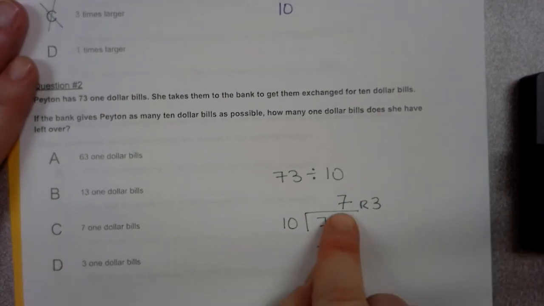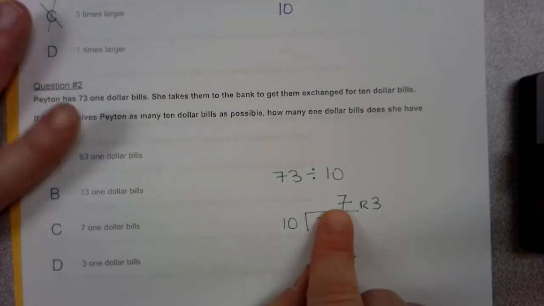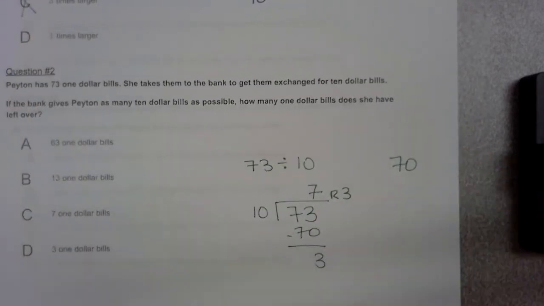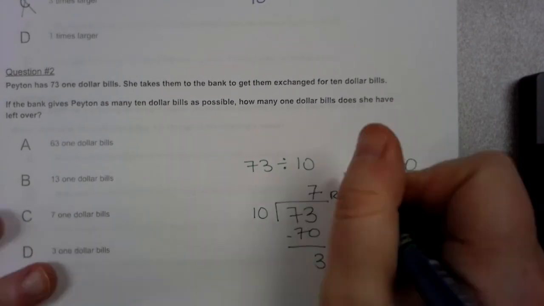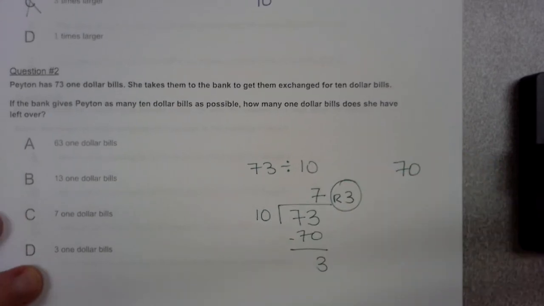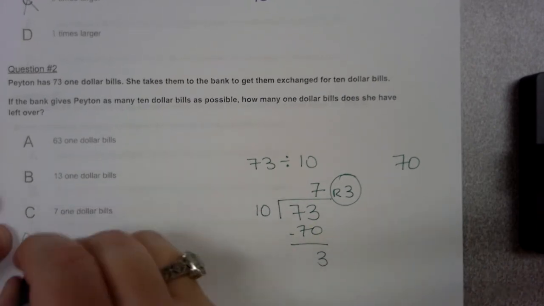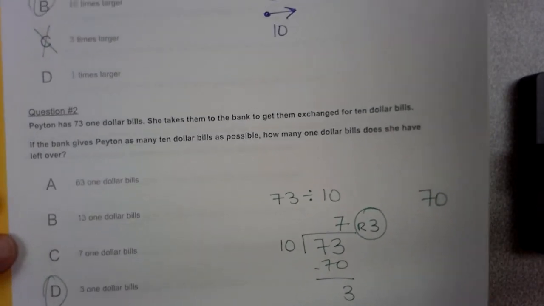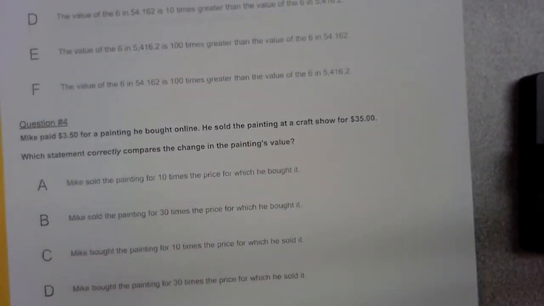So that means Peyton is going to get 7 $10 bills. 7 $10 bills equals $70. But she gave the teller $73. So how many $1 bills is Peyton going to get back? The remainder, 3. $3 back, because with 73, she would get 7 tens and 3 ones. Unless the bank ran out of ones, and then it'd be up a creek. Okay.